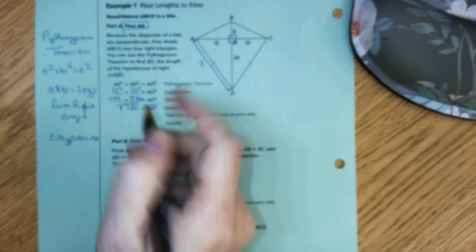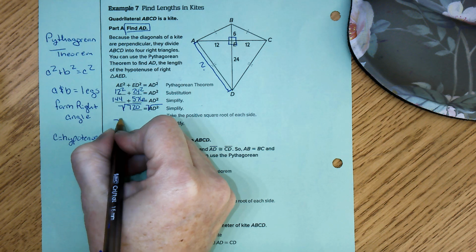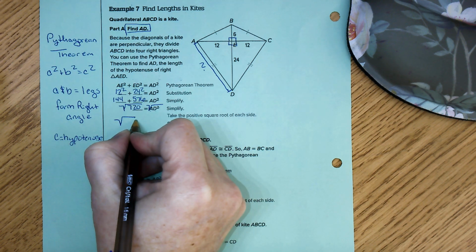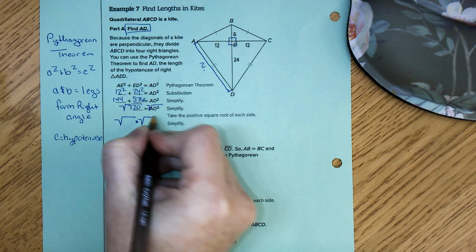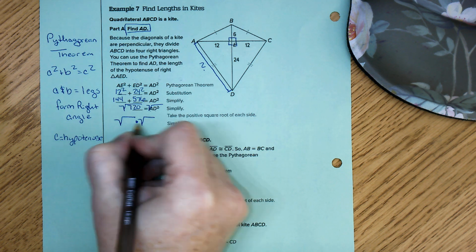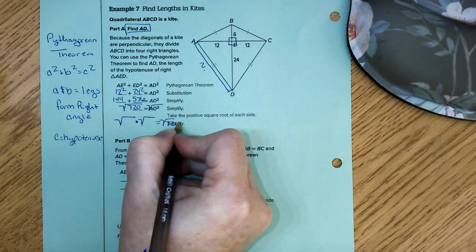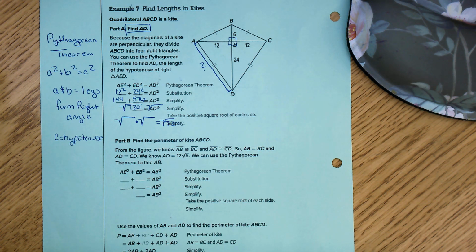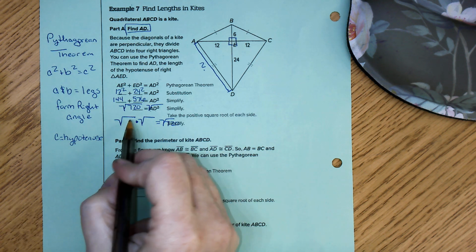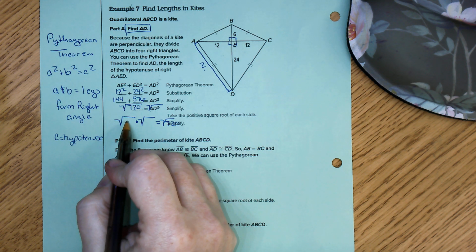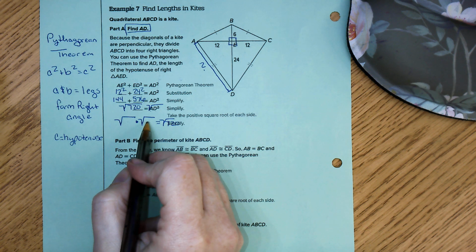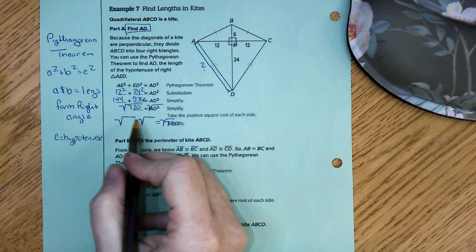We want two square roots, a square root times a square root, to equal the square root of 720. Here's what you're looking for: at least one perfect square times a non-perfect square.